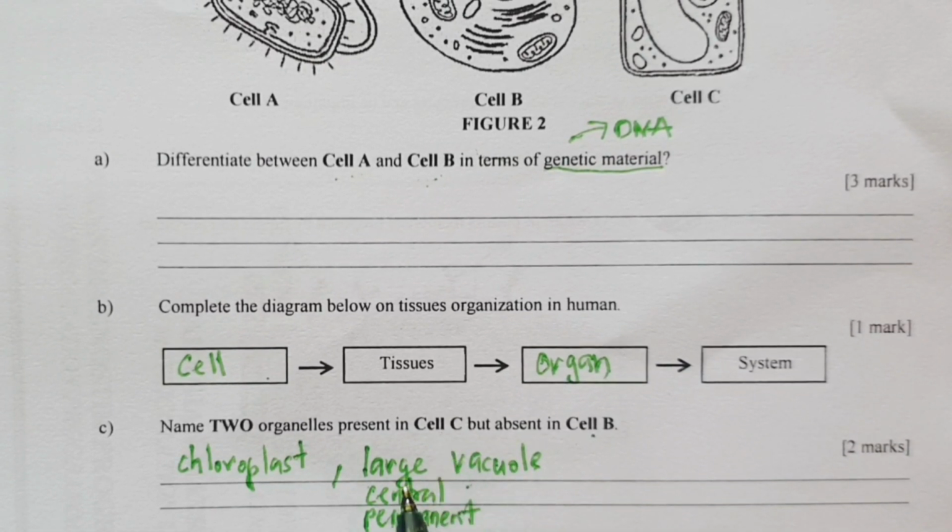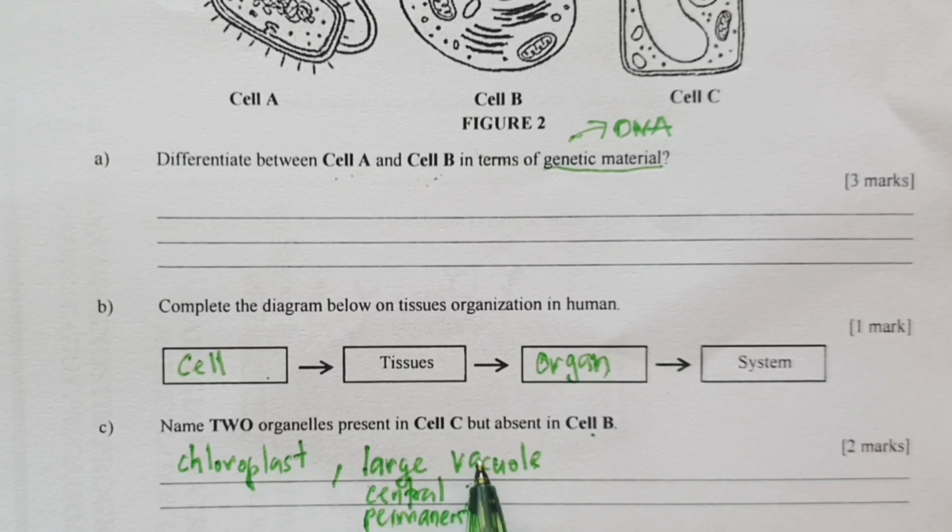That's why jawapan hanya diterima kalau kamu tulis salah satu ini. Large vacuole or central vacuole or permanent vacuole. Kalau nak selamat, letak semua. Large, central, permanent vacuole. Itulah jawapan yang paling bagus sekali untuk vacuole in plant cell.